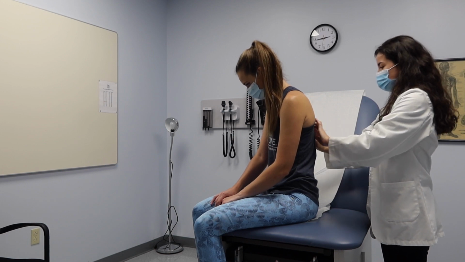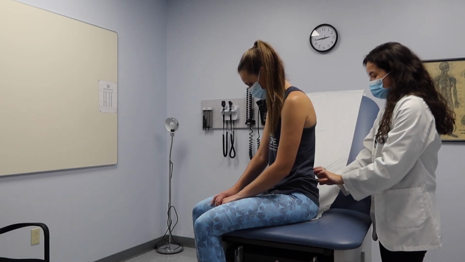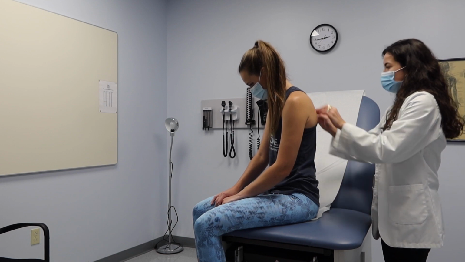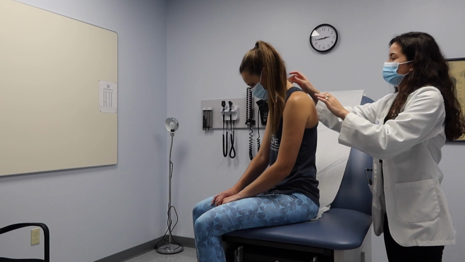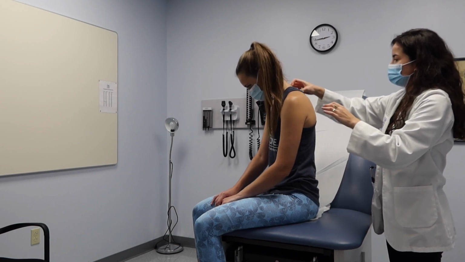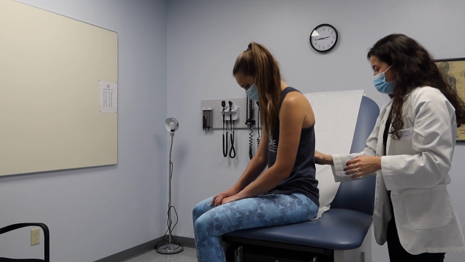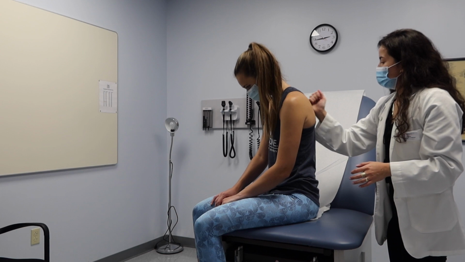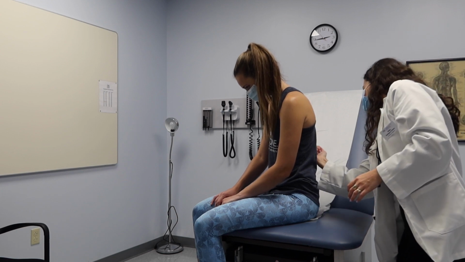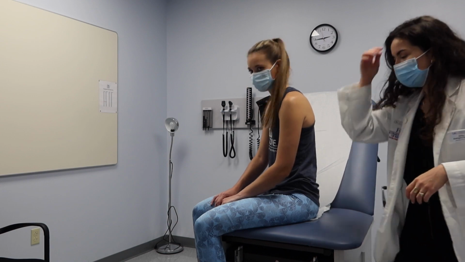Any pain with this? No. Since I'm here, I'm going to palpate the spinous process as well. Any pain? No. And percuss all the way down. No pain, right? No. No pain.